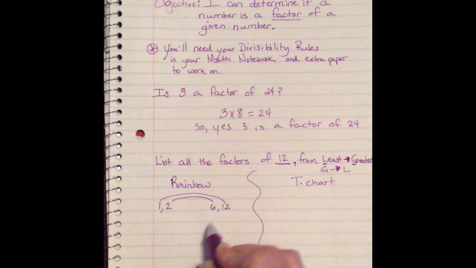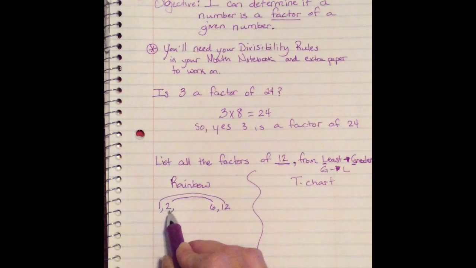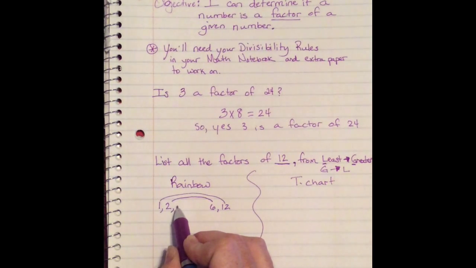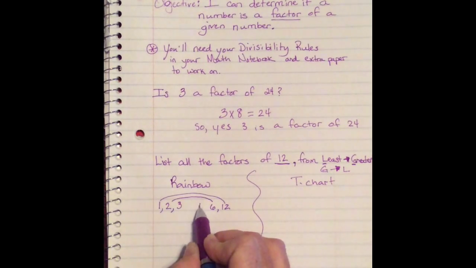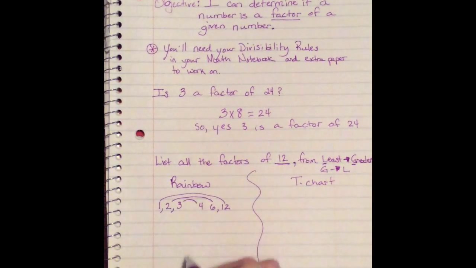And we need to separate these with commas. And we'll go on to the next number. We've got 1, we've got 2, 3. Is 3 times something 12? And yes, it is. We know that 3 times 4 is 12.